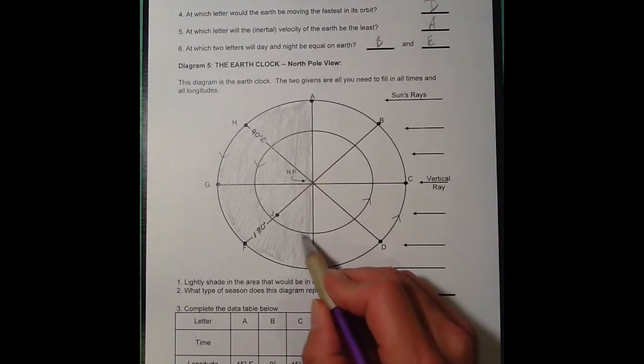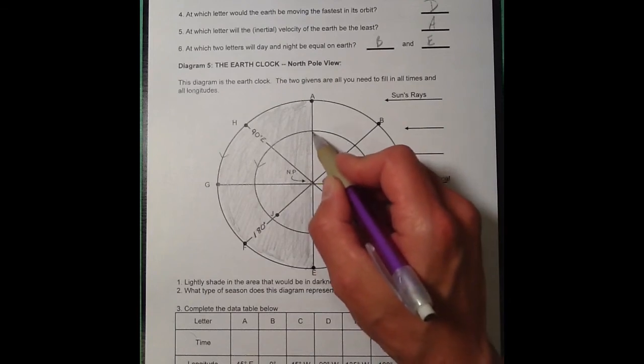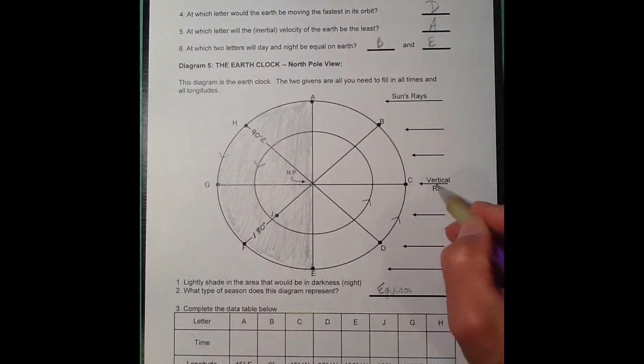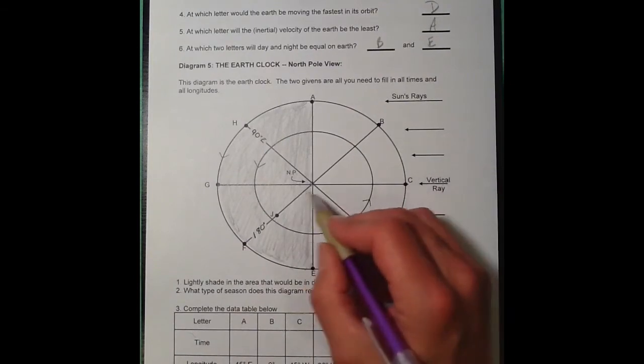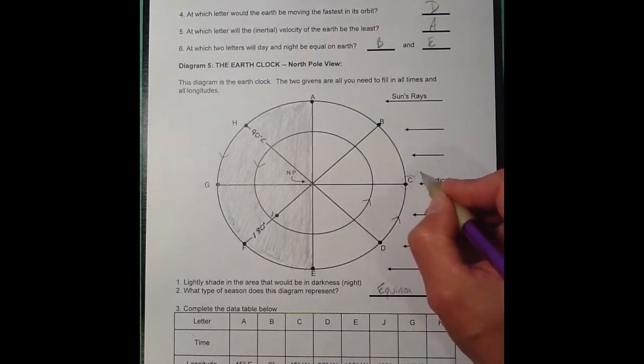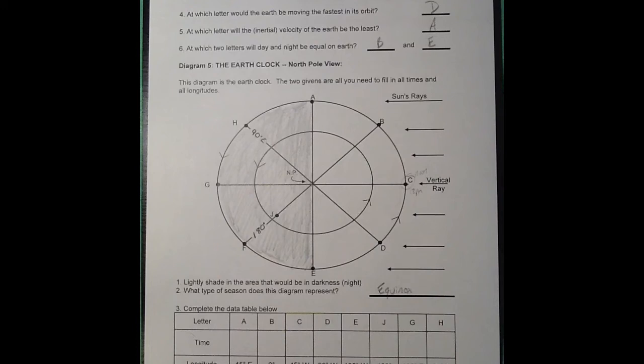Every single line of latitude, the circles are the latitude lines, is half in the light and half in the darkness, which means 12 hours of daylight and 12 hours of darkness. If you are at the position directly underneath the vertical ray, if you're completely facing the light, that's when you get noon. So point C is going to be at noon. I hope you know that noon is 12 p.m. So on this diagram, point C is definitely at noon. Okay, so the time here would be 12 p.m.